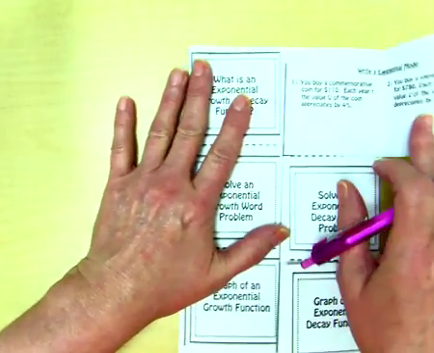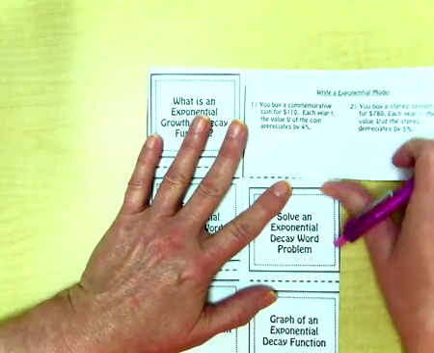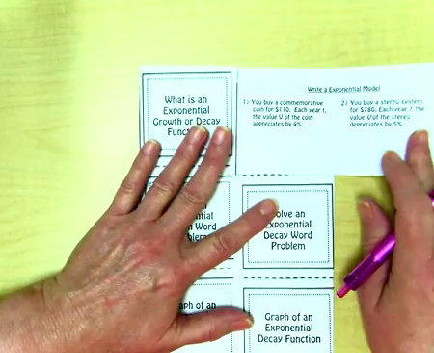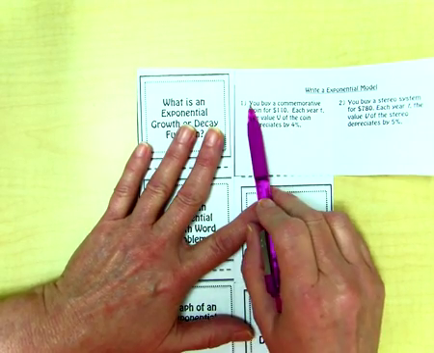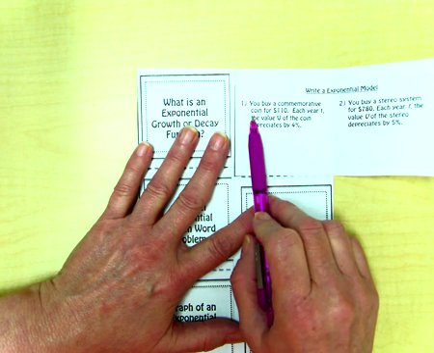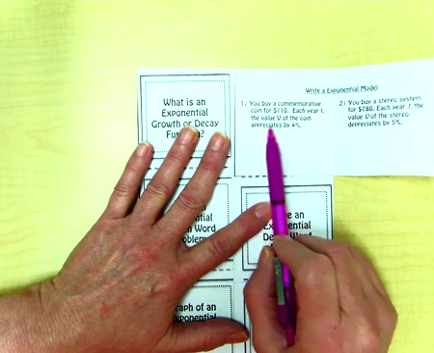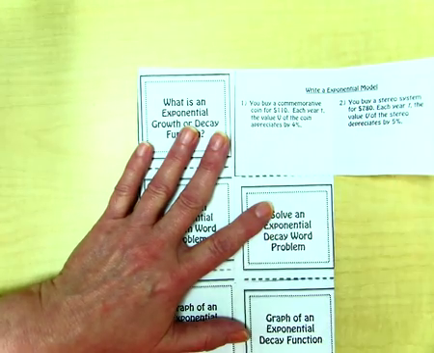So we will look at writing an exponential model. And in this case, we're going to have to deal with a rate of change. So that means we're going to have to change up B just a little bit. So let's look at the first example. You buy a commemorative coin for $110. Each year, the value of the coin appreciates by 4%. Appreciate means that it grows.